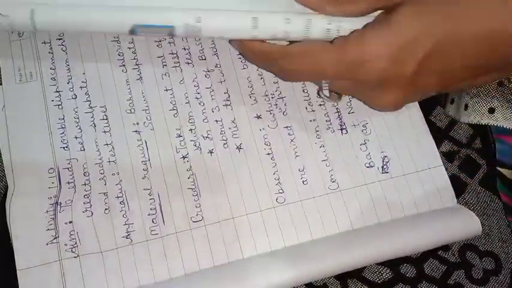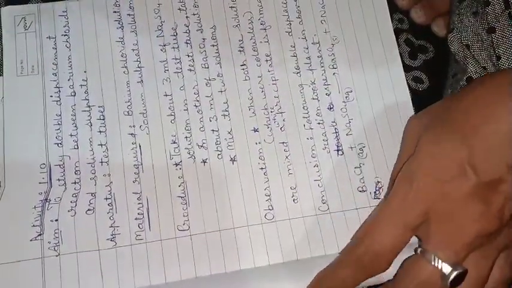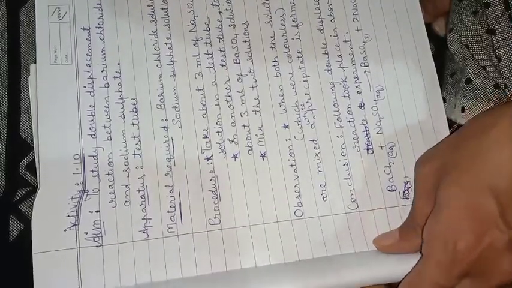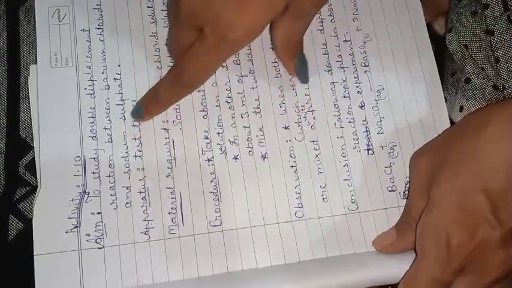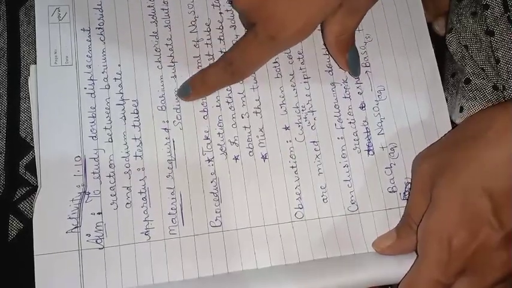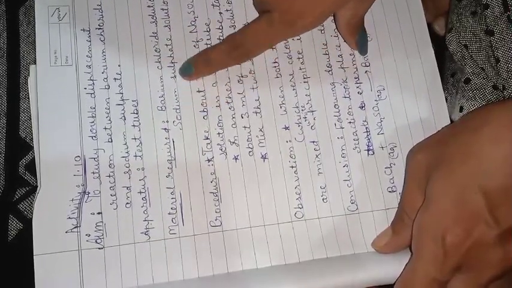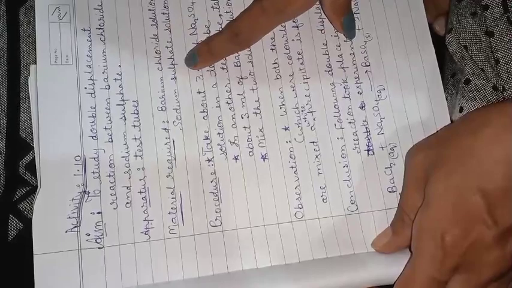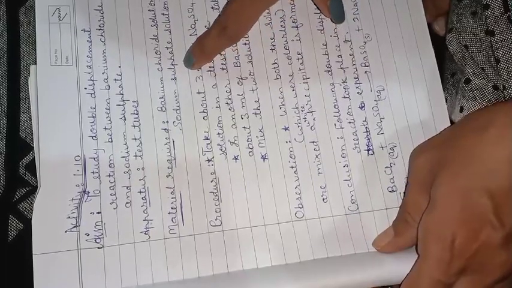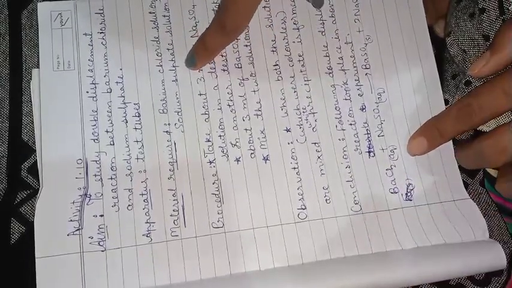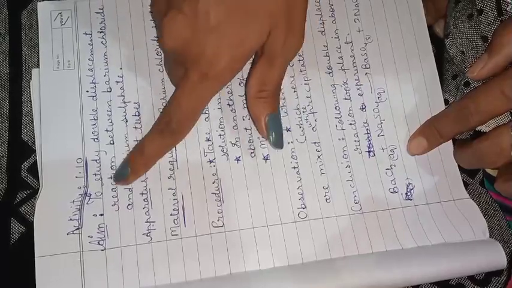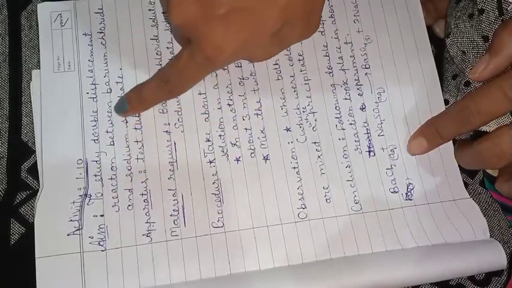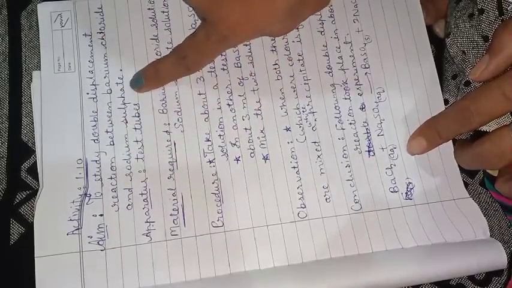Now our next activity, that is activity number 1.10, the double displacement reaction. In this activity we will mix two salt solutions. The first salt is barium chloride, the other is sodium sulfate. Both the solutions will be mixed and a double displacement reaction will occur in the test tube. So the aim is to study the double displacement reaction between barium chloride and sodium sulfate.